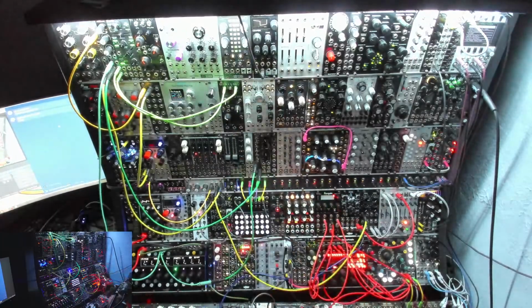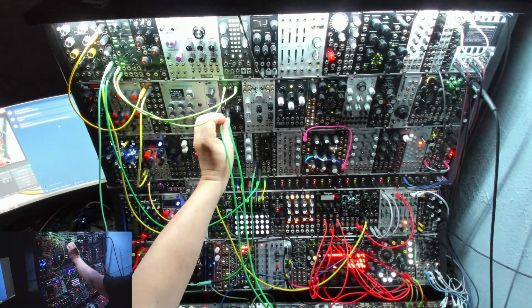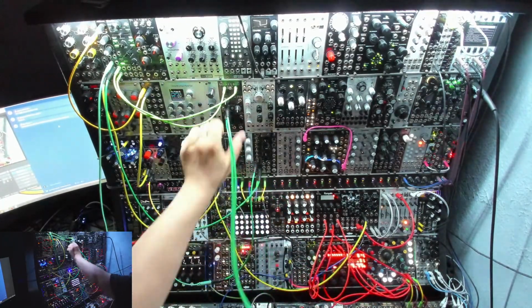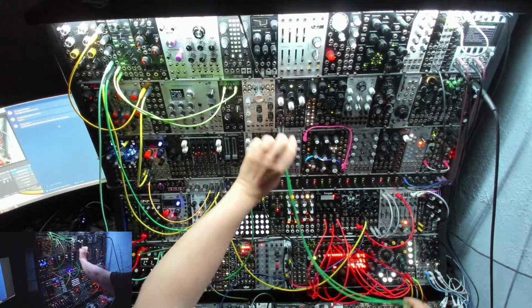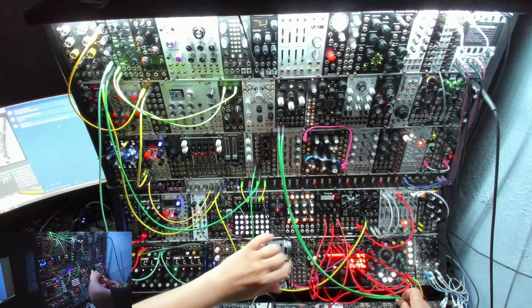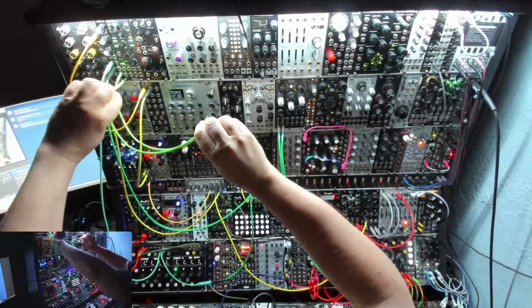This is fine. Well, the output level of that oscillator is not the best. Actually, let's just change filters here. Unfortunately, if I change filters, I'm going to have to change cables because these little ones aren't going to reach.